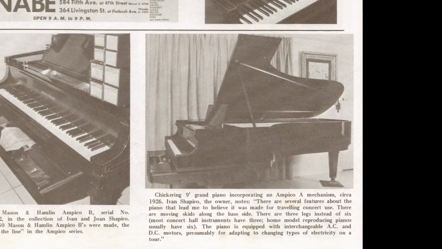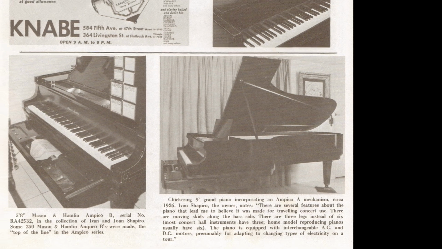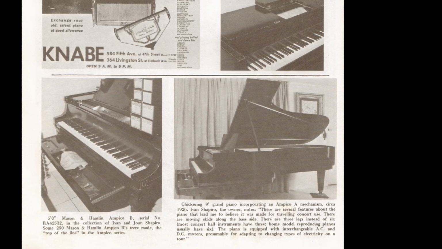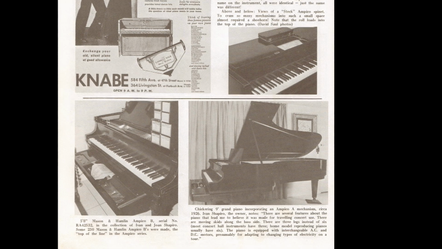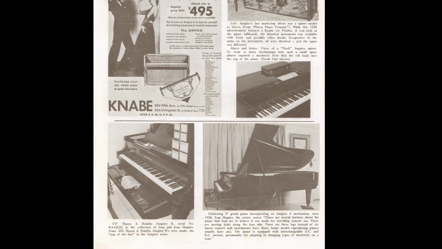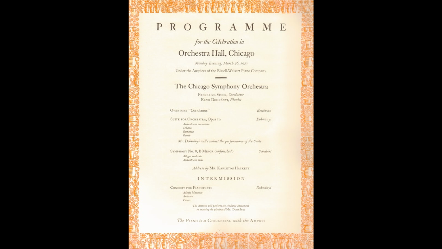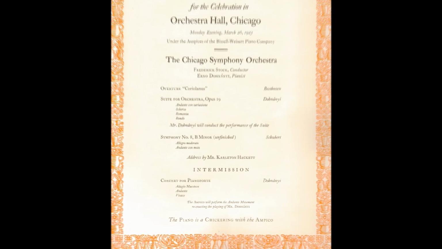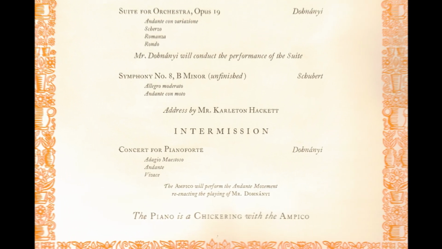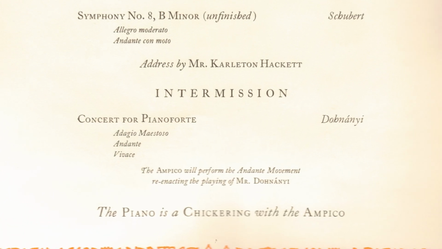The next topic has never been shared. This will be all new material to almost all of you. The Ampico system in some concert grands was intended as a demonstration instrument in concert halls. Here is a program from a 1925 concert in Chicago.